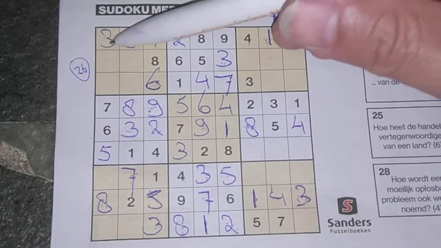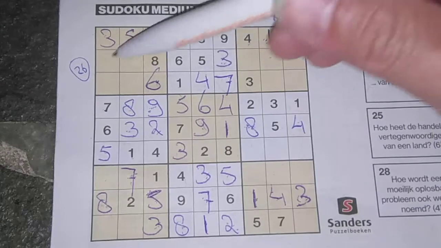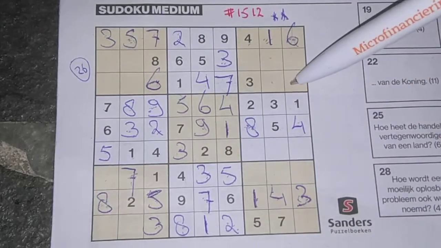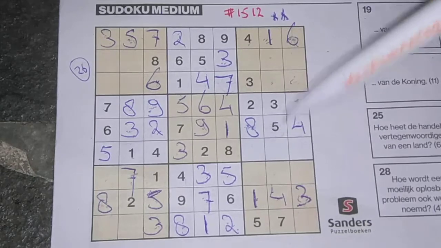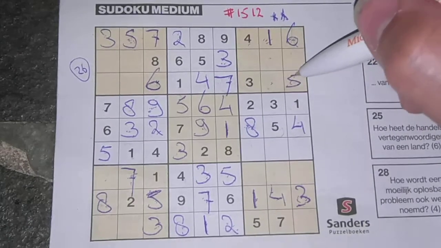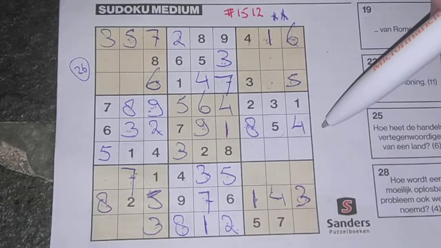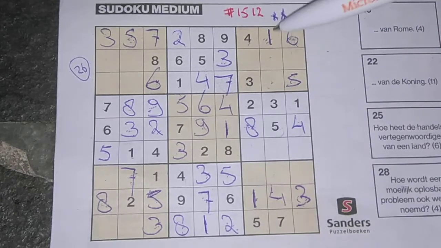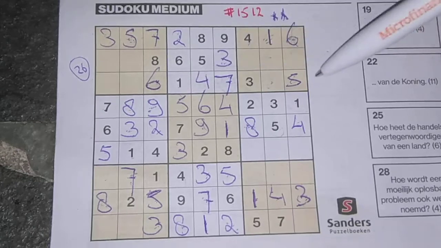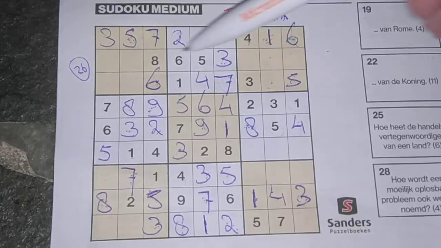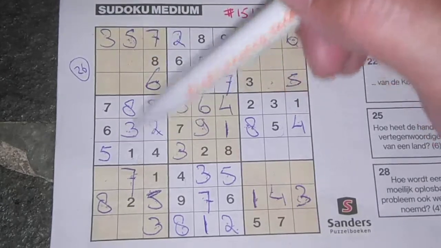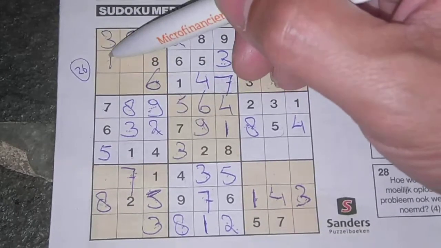Then 5 in the first row, 5 in the second row. So the third row, the only two places for the 5 should be here or there. We see here 5, no 5 there. 5 should be there. Then 1 in the first row, 1 in the third row. So in the row between, the second row, the only two places for the 1 are here or there. We see here 1, no 1 there. 1 should be here.